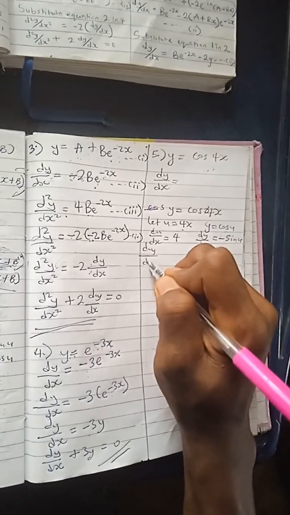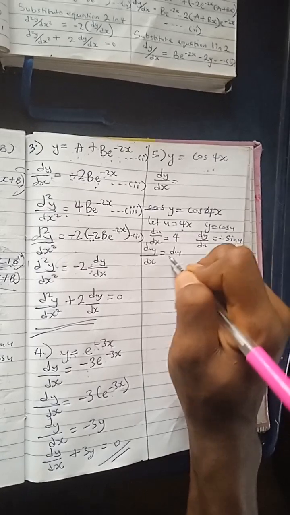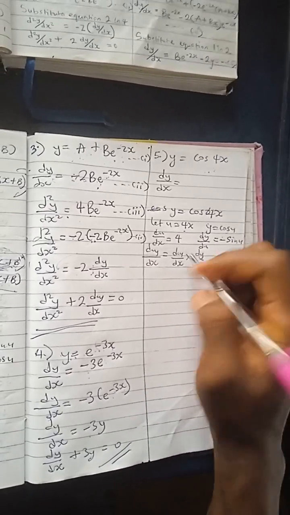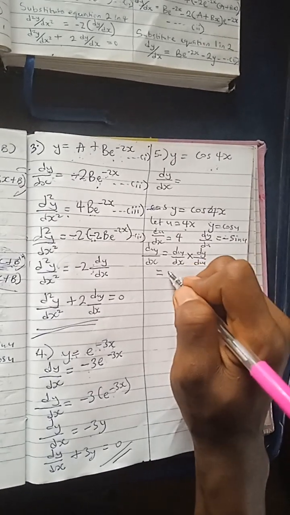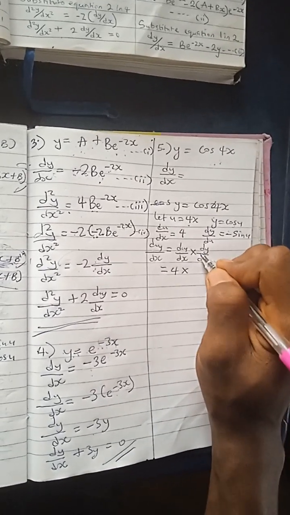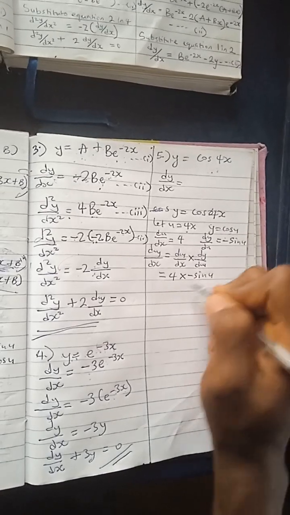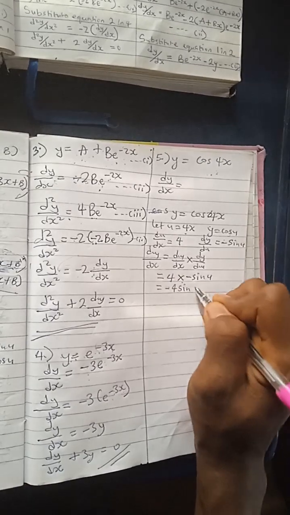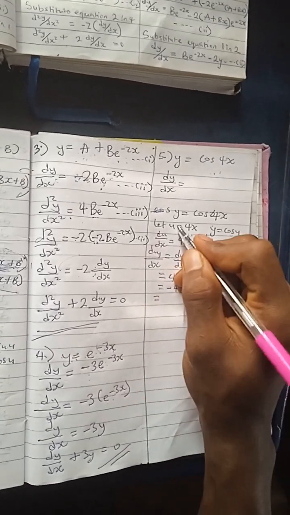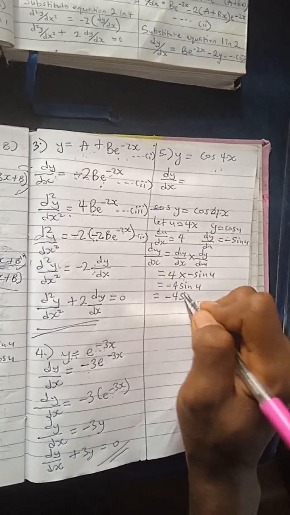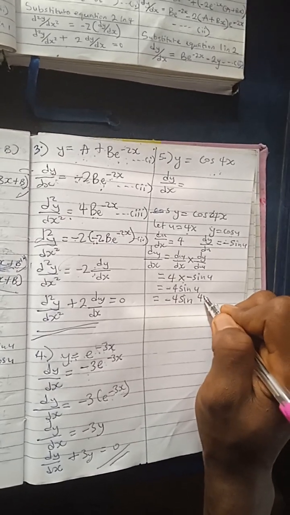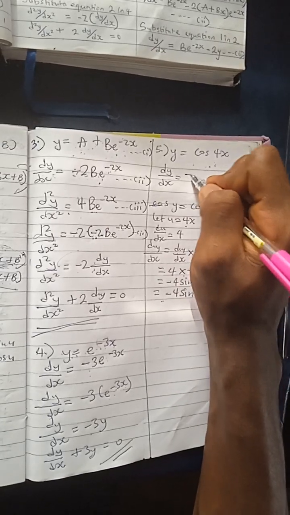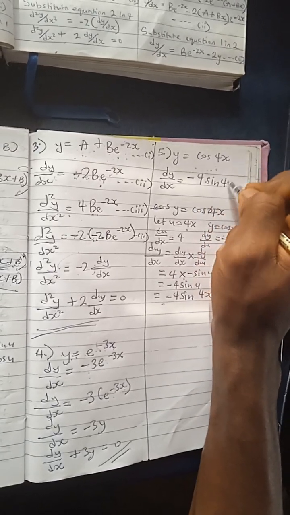Therefore, the derivative dy over dx is going to be du over dx multiplied by dy over du, which is equal to 4 multiplied by minus sine u. Therefore, you have minus 4 sine u. But u is equal to 4x, therefore you have minus 4 sine 4x. Therefore, differentiating cos 4x is going to give minus 4 sine 4x.